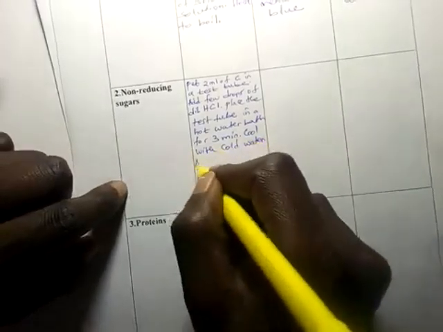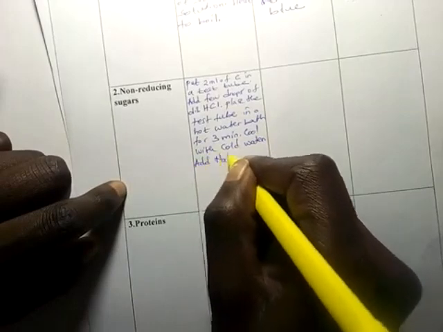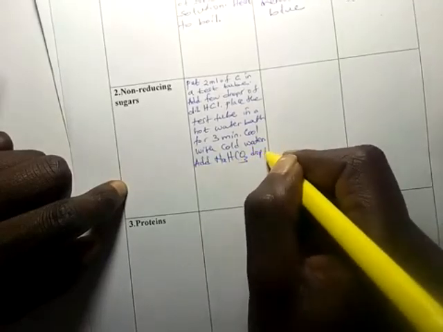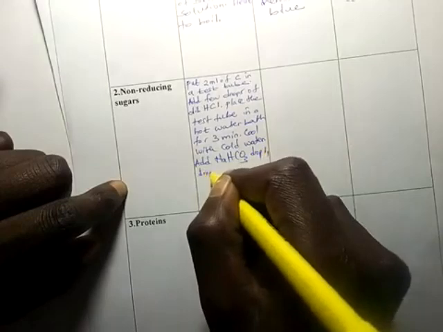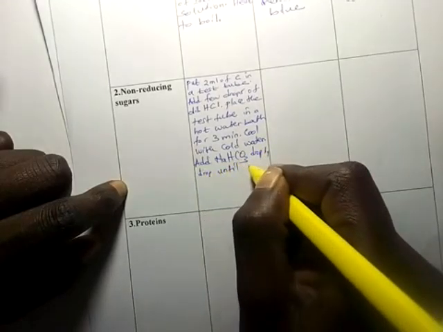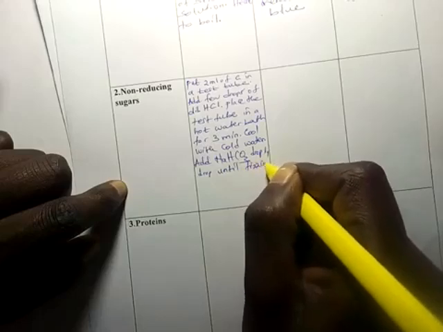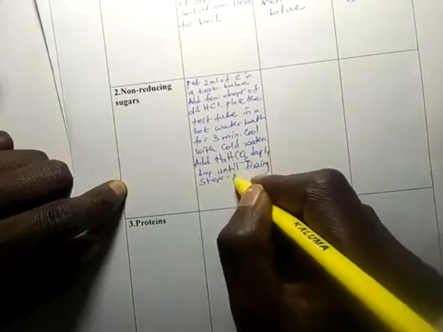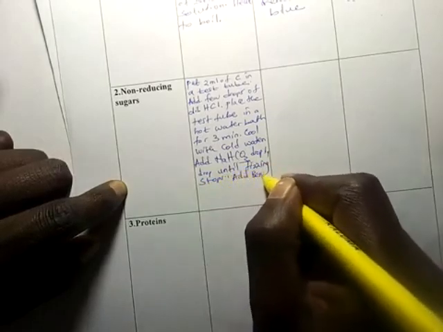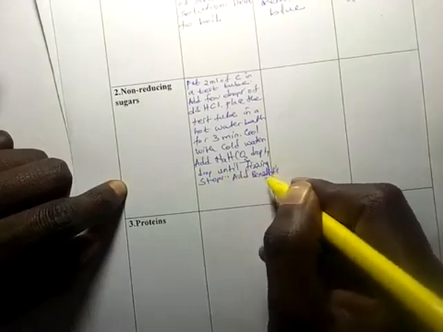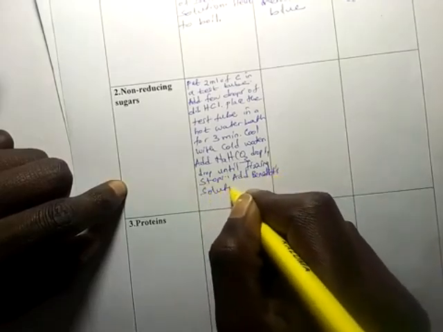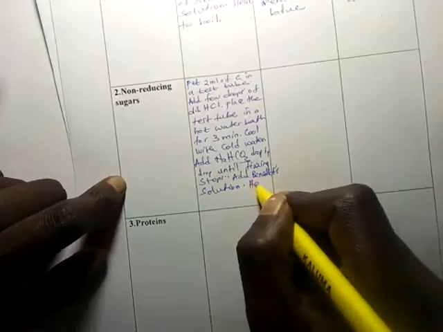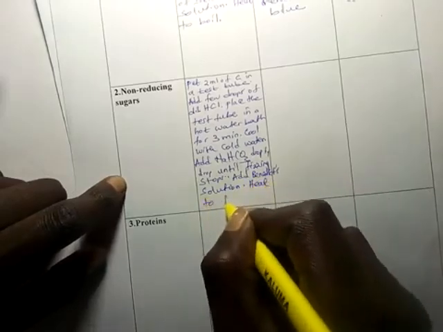Then add sodium hydrogen carbonate dropwise, drop by drop, until fizzing stops. Then add Benedict's solution. Then heat to boil or warm in a water bath.